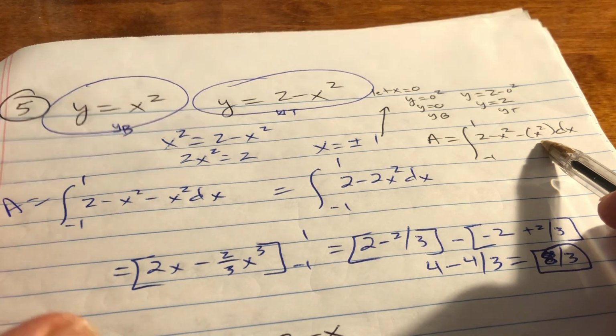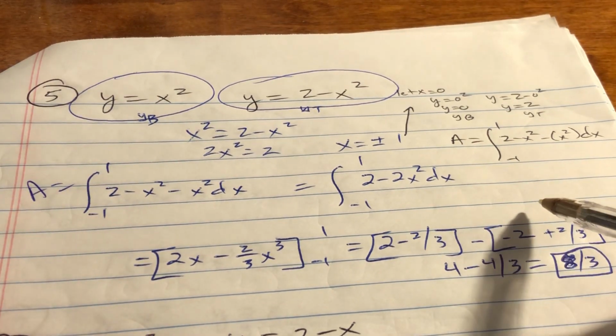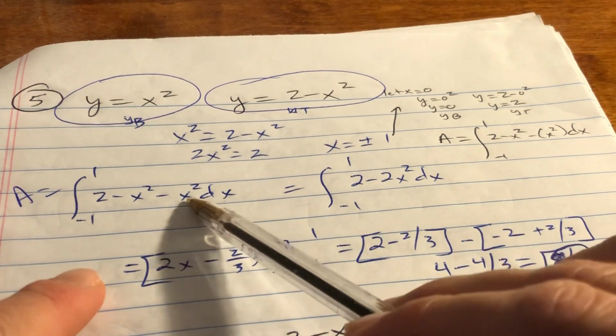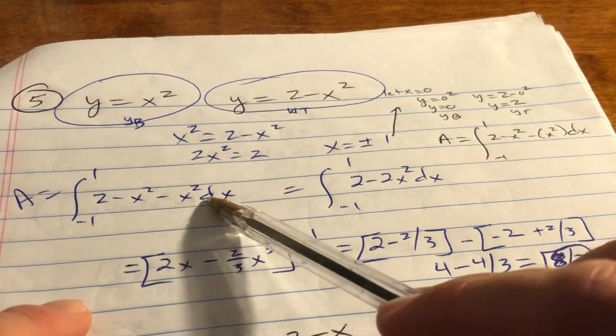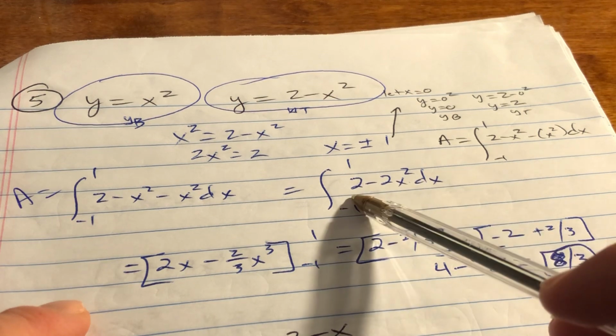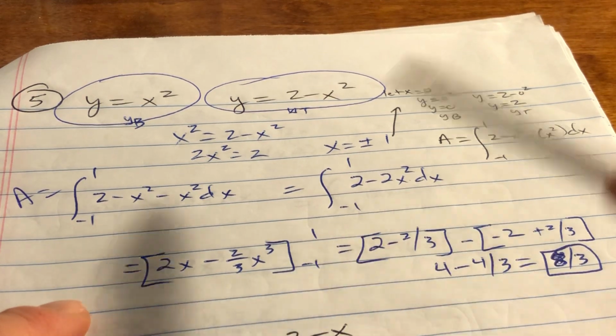All right. Negative x squared minus x squared. There it is. 1 power up divided by the new power. Plug 1 and -1 in.